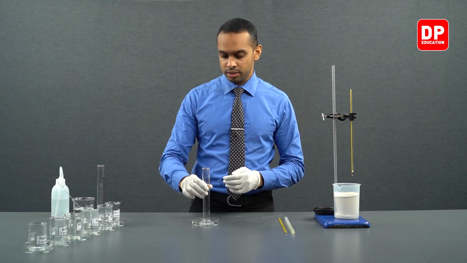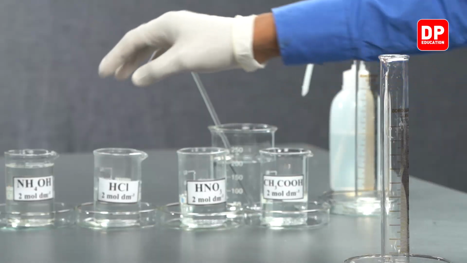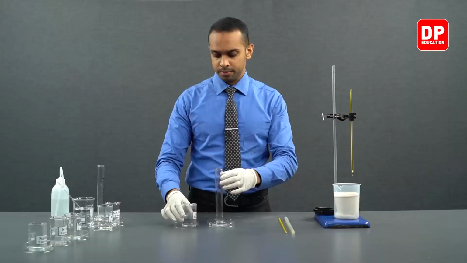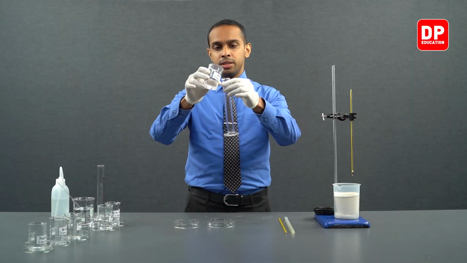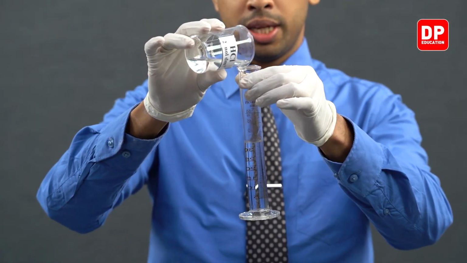We'll take our measuring cylinder here, and we have our hydrochloric acid, and let's measure 50 milliliters of hydrochloric acid.